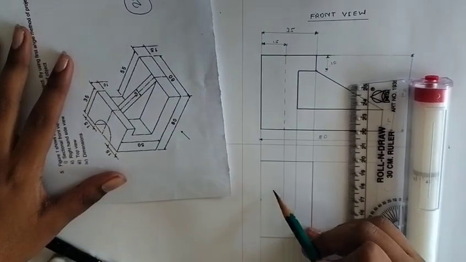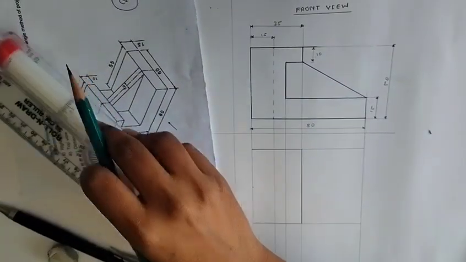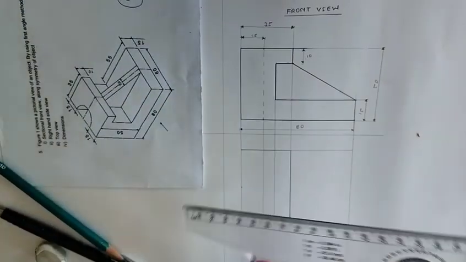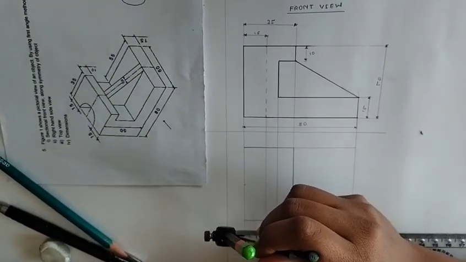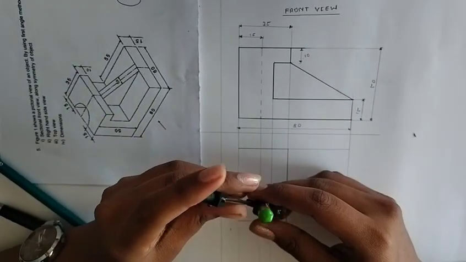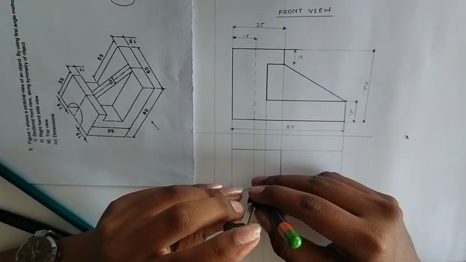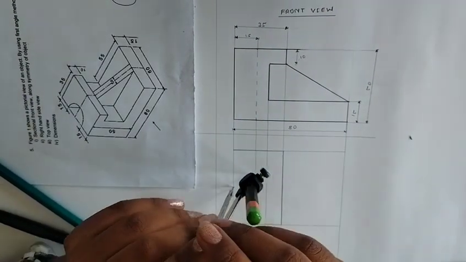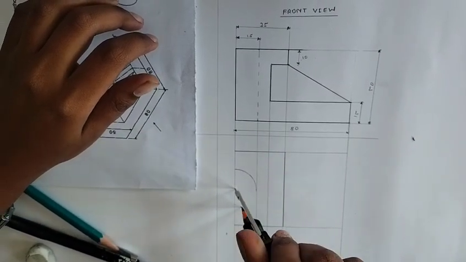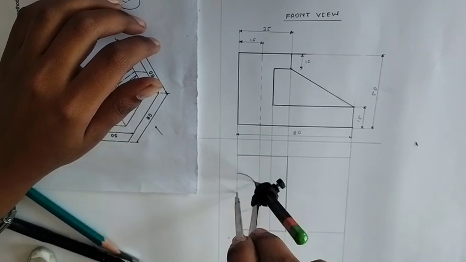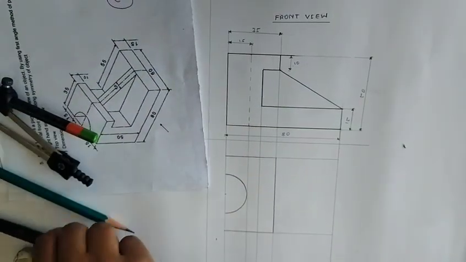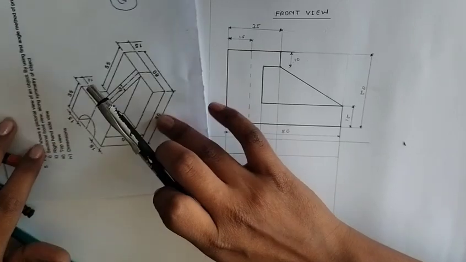So we will draw here a circle of radius 15 mm. This semicircle is of radius 15 mm as shown in the figure.